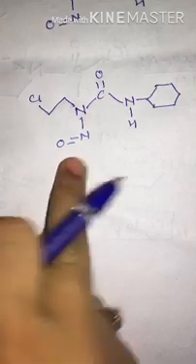Lomustine also is a nitrosourea, so it has the same structure. This is the nitroso group attached here. To one side there is ethyl chloride, and to the other end we have a cyclohexane group. So this is the structure of lomustine.